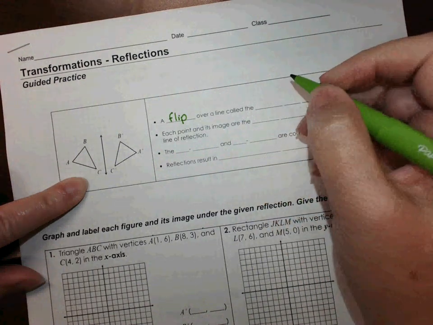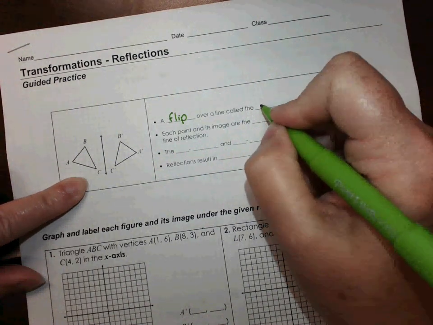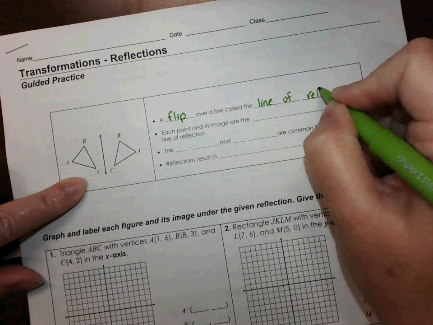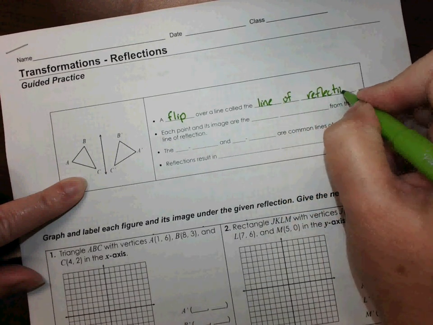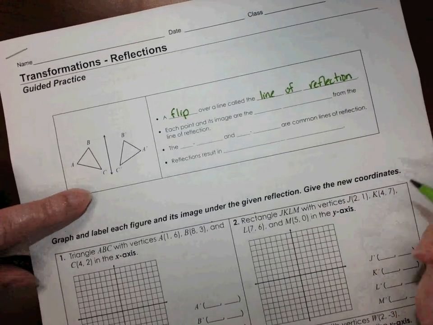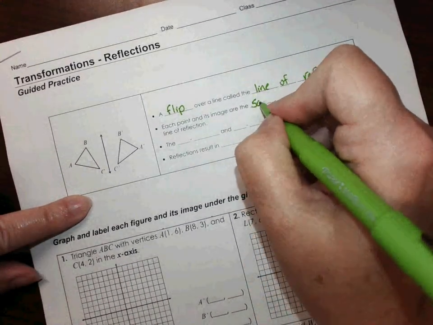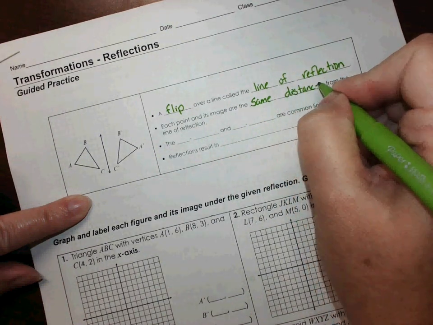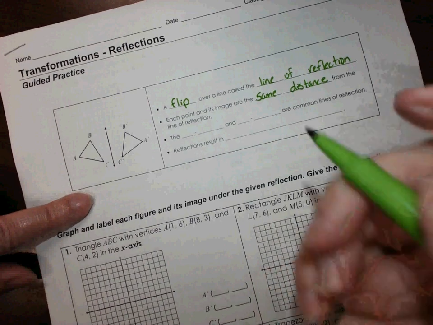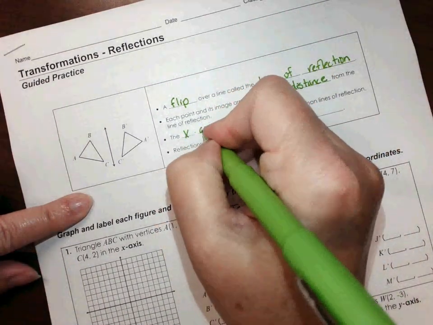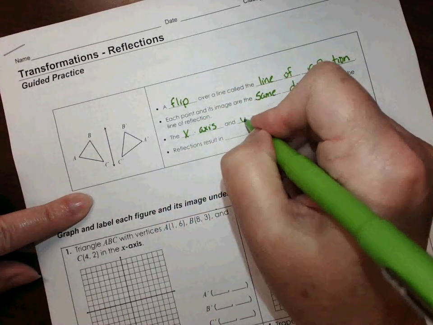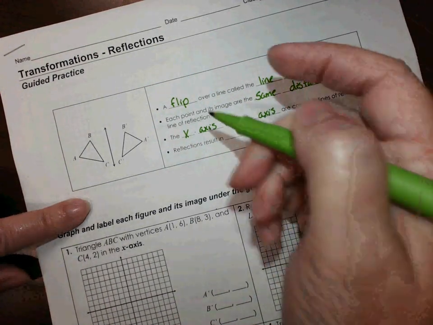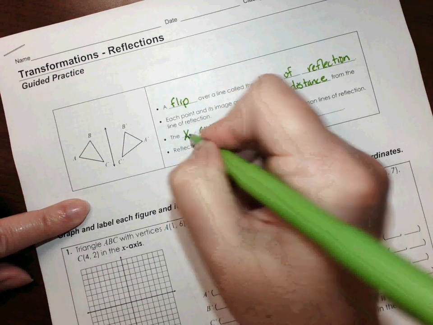over a line that's called the line of reflection. Each point and its image are the same distance from the line of reflection. The x-axis and the y-axis are common lines of reflection. Those are the only lines of reflection we will use this year.